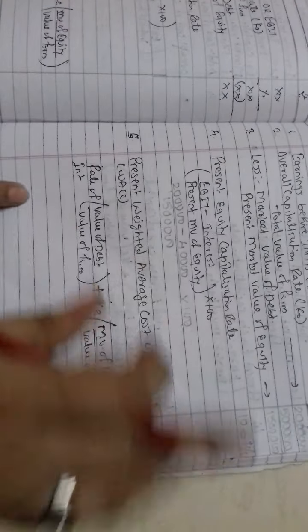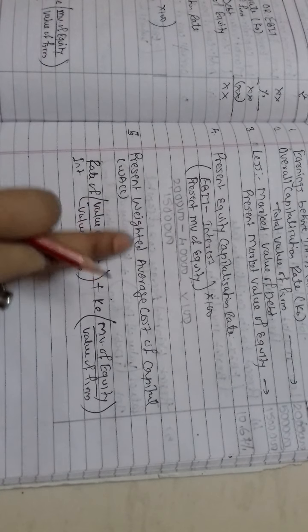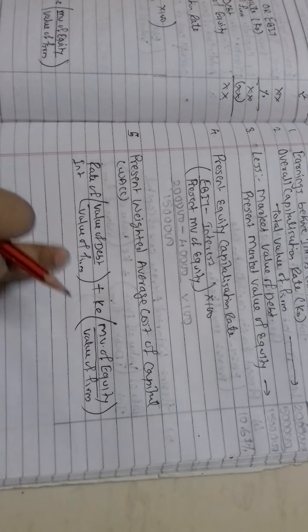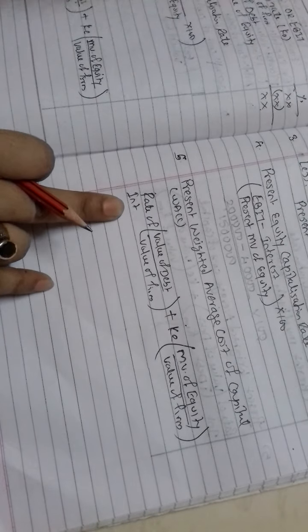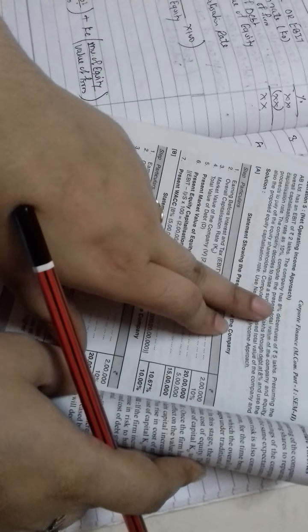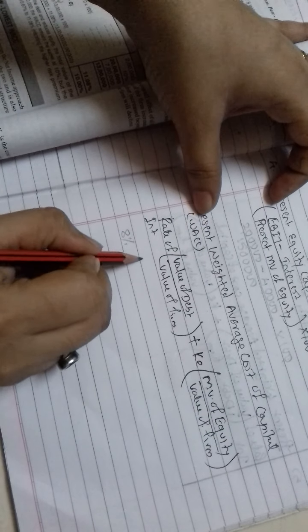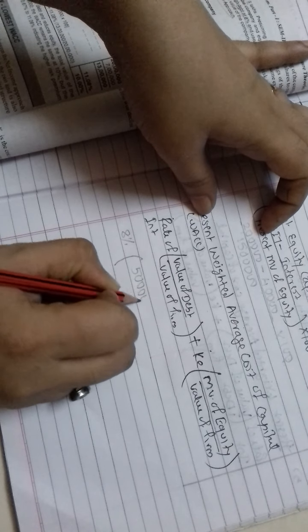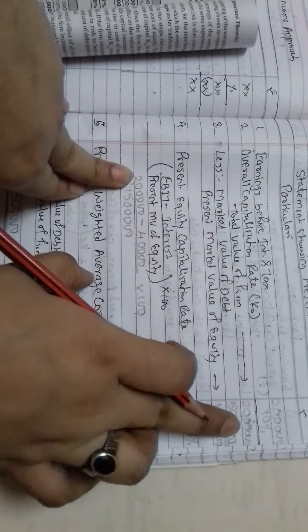And the last step now, present weighted average cost of capital, that is WACC. How will you calculate this? Rate of interest into bracket value of debt divided by total value of firm, plus cost of equity into bracket market value of equity divided by market value of firm. Now rate of interest, if we see, is 8%. So 8% into bracket market value of debt was 5 lakhs and total value of firm is 20 lakhs.